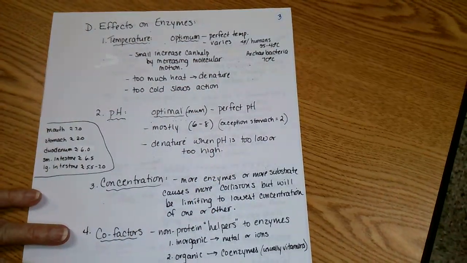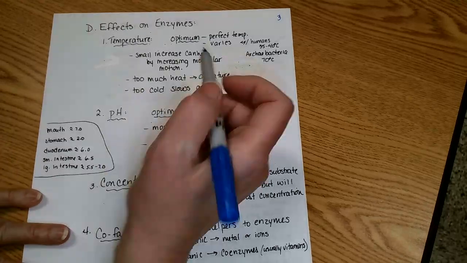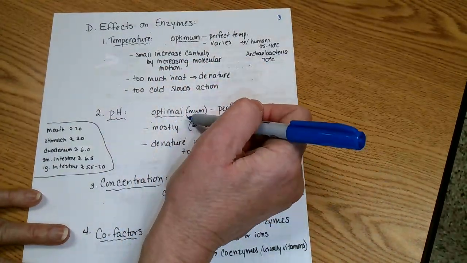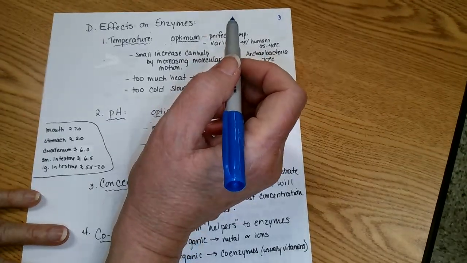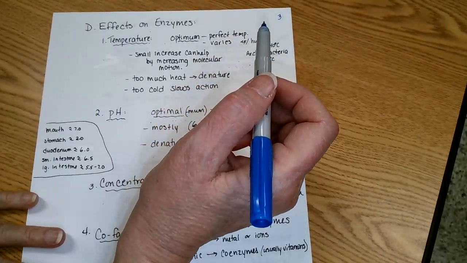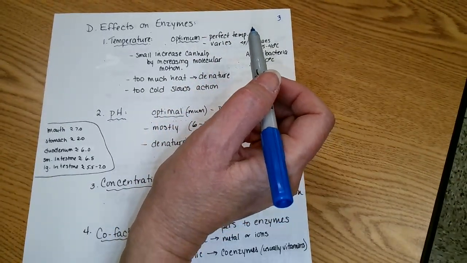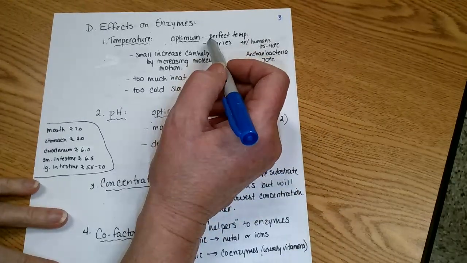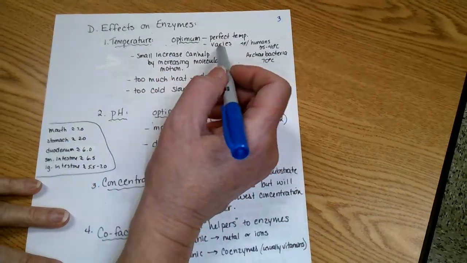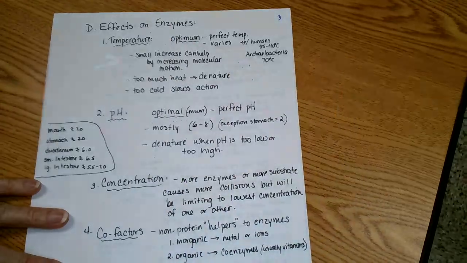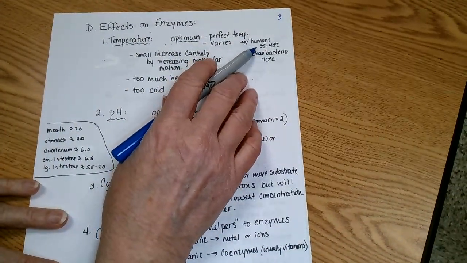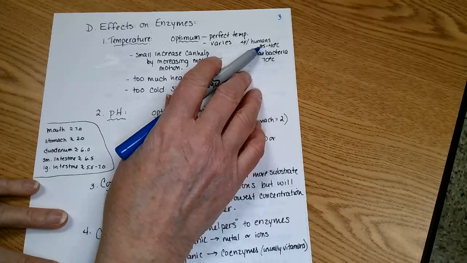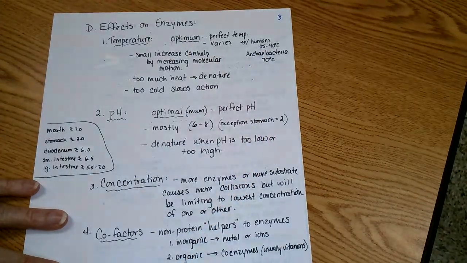The temperature that an enzyme works best at is called the optimum temperature or optimal. You'll see I use those words back and forth. There's probably an English type out there that knows the difference, but not this science type. Optimum is that perfect temperature, but this varies depending on the situation. Like in humans, our optimum temperature for our enzymes to work is anywhere between 35 and 40 degrees Celsius. That's body temperature, kind of like 98.6 degrees Fahrenheit.